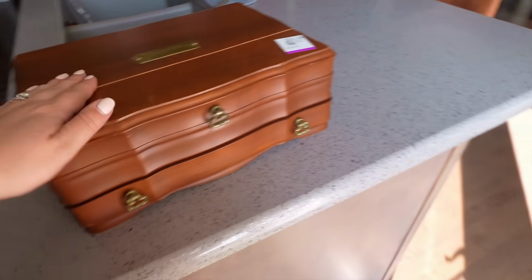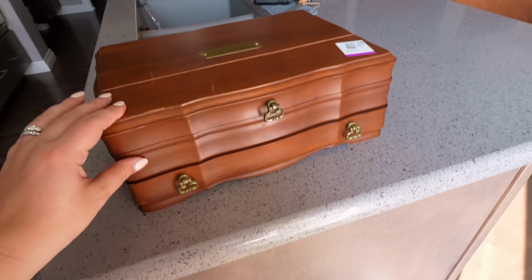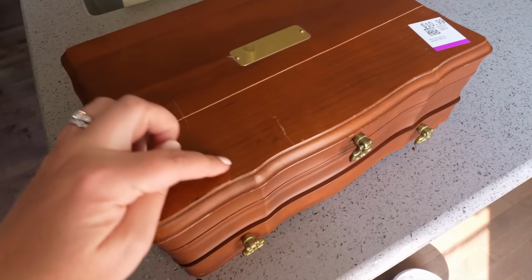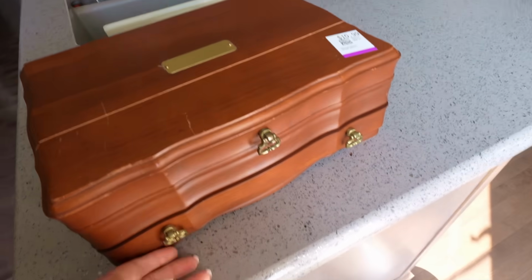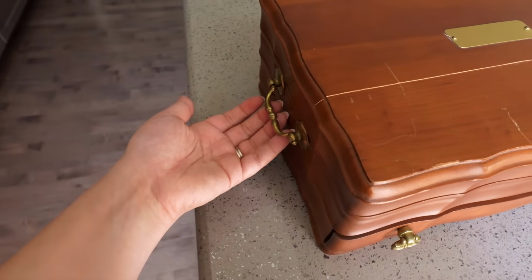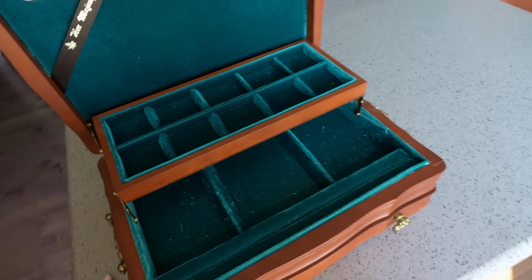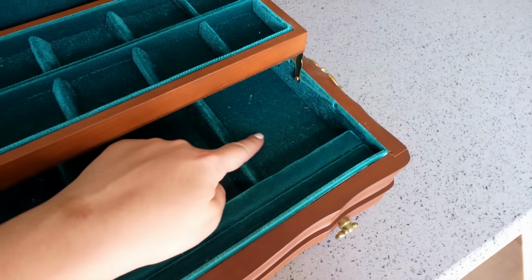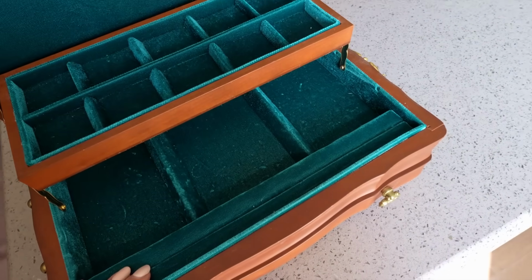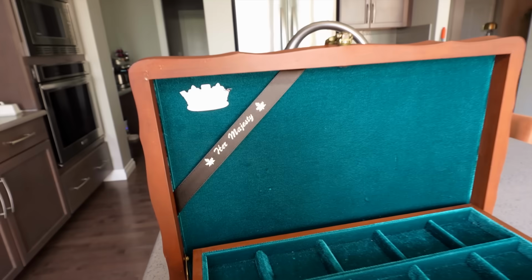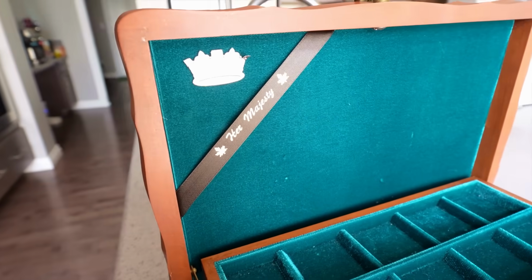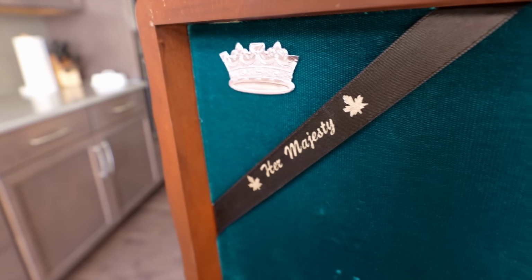This one though, I love the shape of it. I love the shade of the wood. It's in decent shape. It's a little scratched up, but it looks pretty good. I like the hardware. So cute. And inside it looks like this. It's in pretty good shape. It's not very dirty. It's a little scuffed up here and there, but it looks really good. Her Majesty, the Queen. There's a better view of it with less glare.